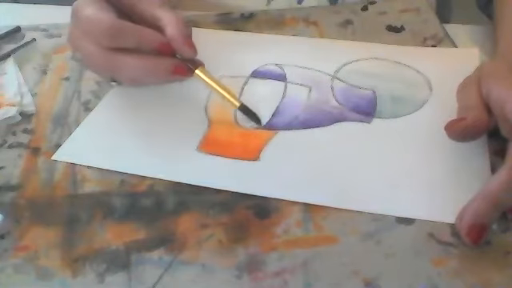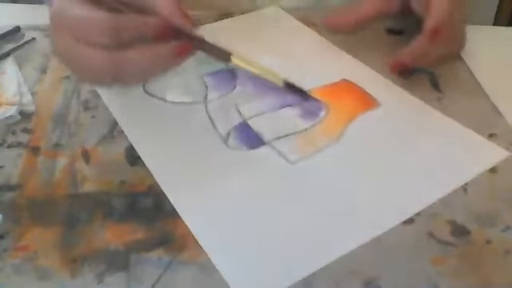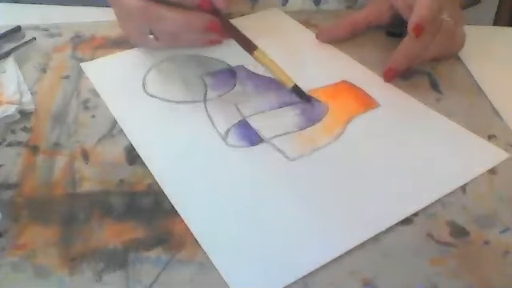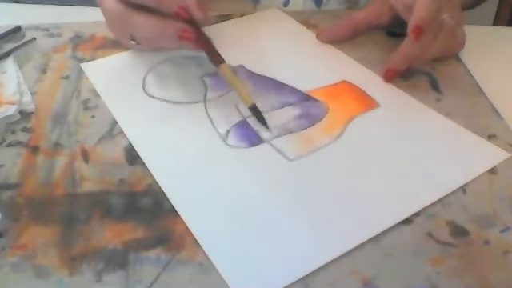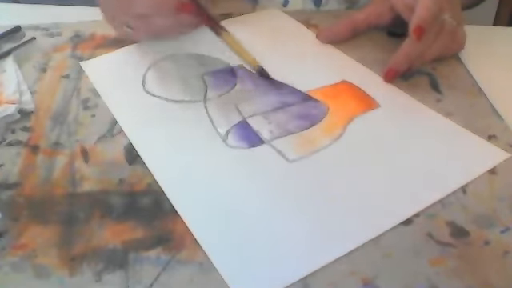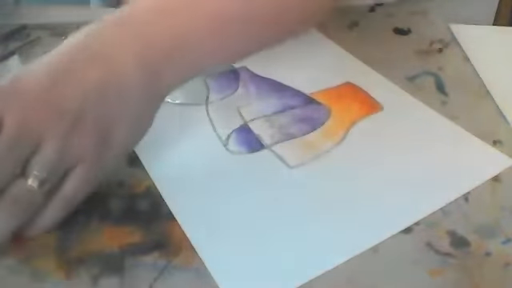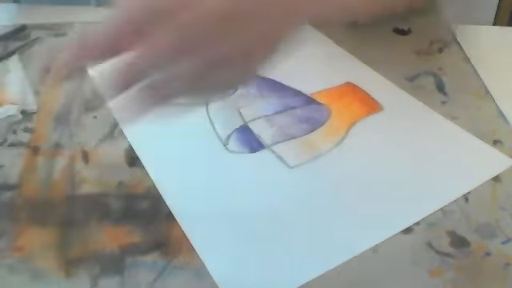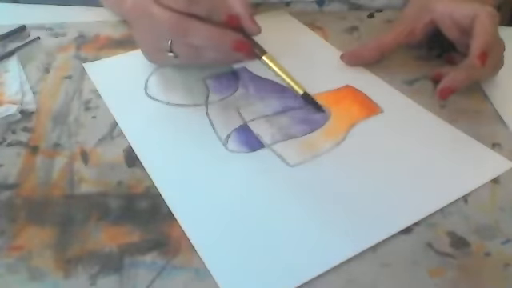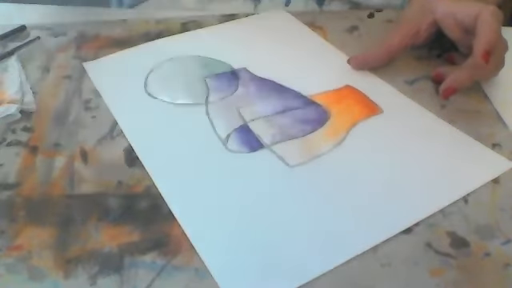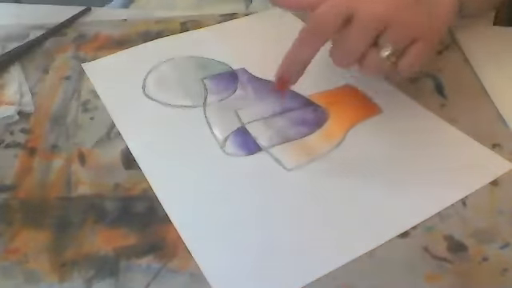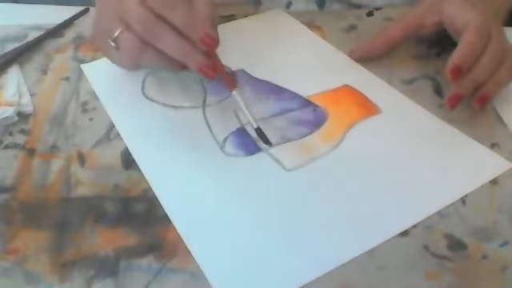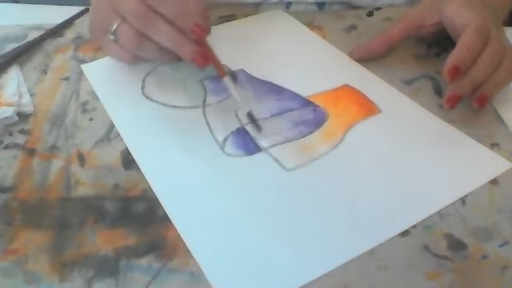And then we paint the other end with violet towards the area that we painted with water. And again, if there's any excess paint, we just have to lift it.